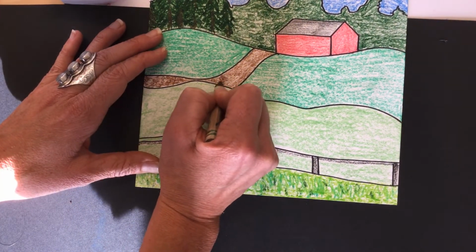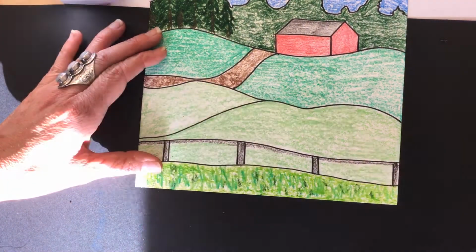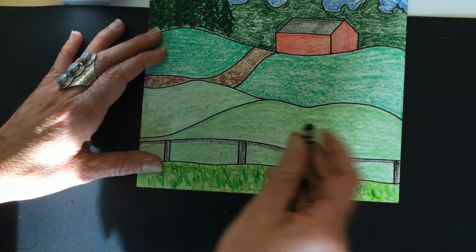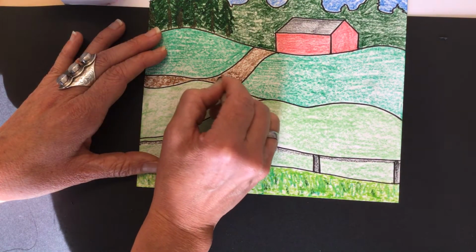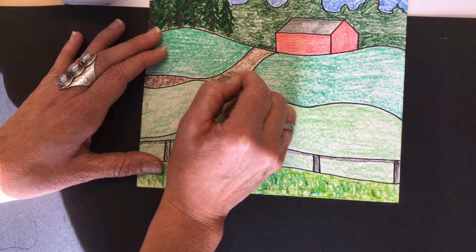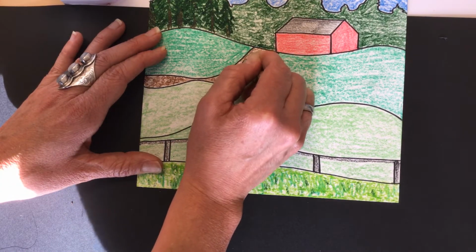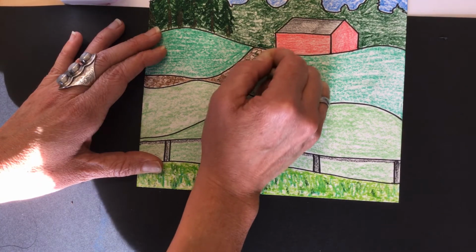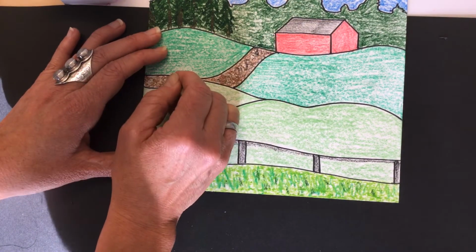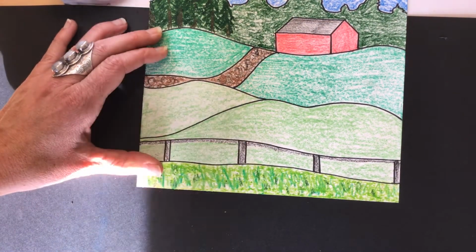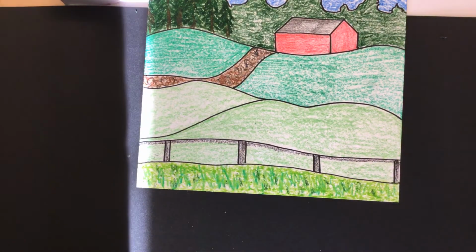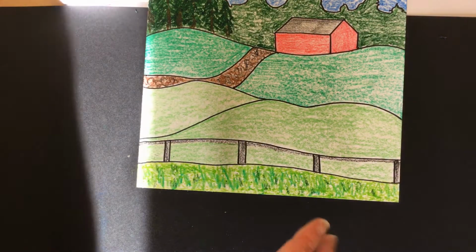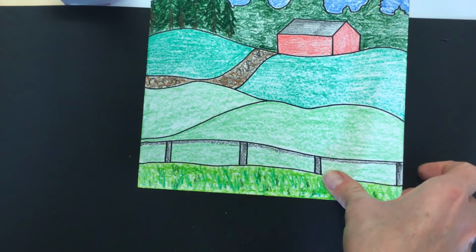So I'm just going around and around. I could also take, let's see, if I use this black lightly and just make little curling lines in little circles, I can make it look more textured and kind of rough looking. All right, now what I want to do, oh, I forgot to mention the sky.